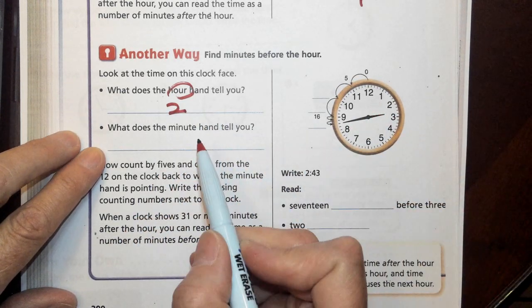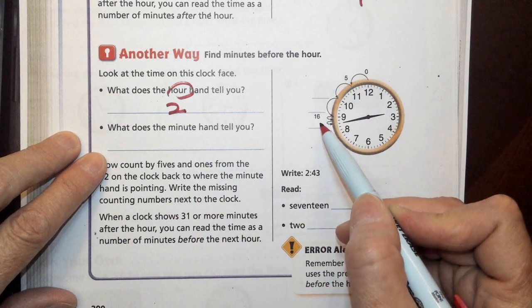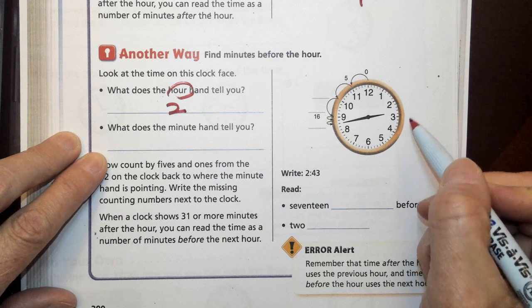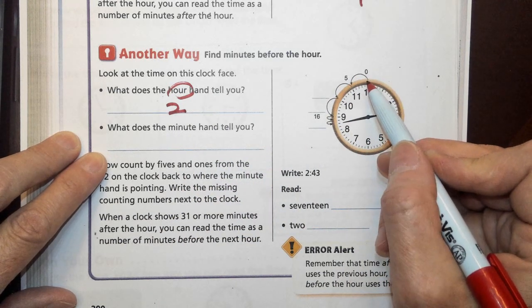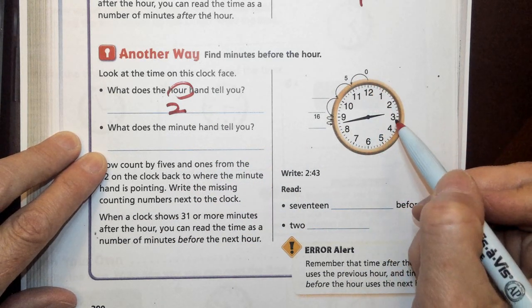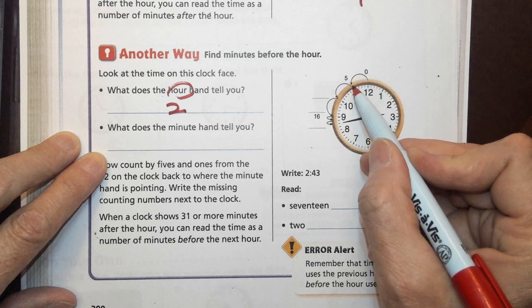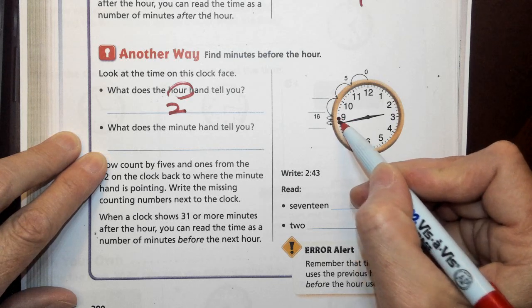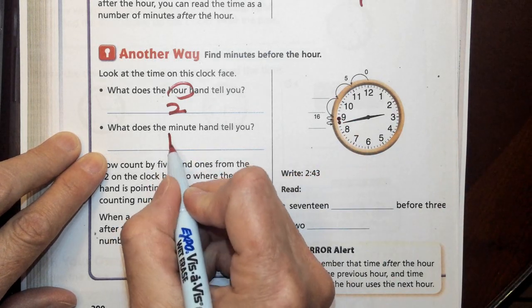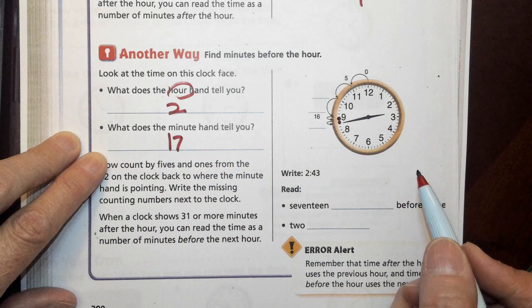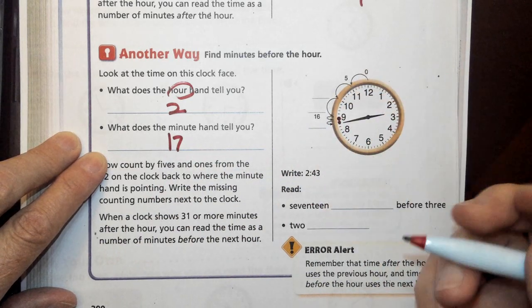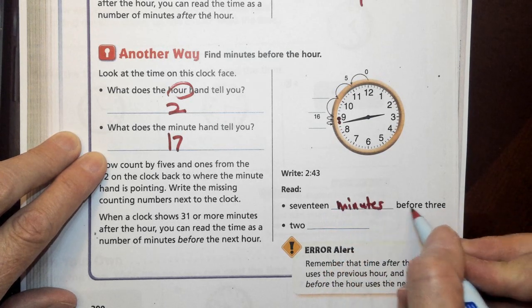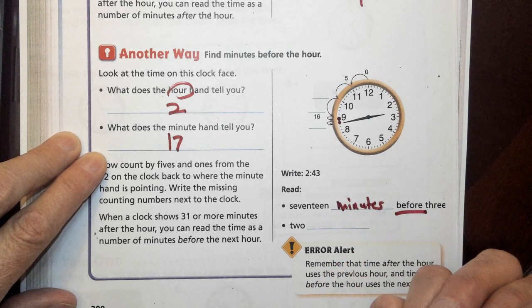This time we want to measure the minutes coming before the hour. So let's go backwards. We've always been going to the right. This time we're going to back up to the left. We're going to count how many minutes before it gets to 3. So we have 5, 10, 15, 16, 17. So it's 17 minutes, but remember we were counting backwards. So it's 17 minutes before 3.